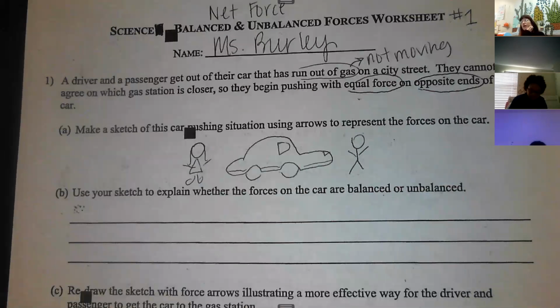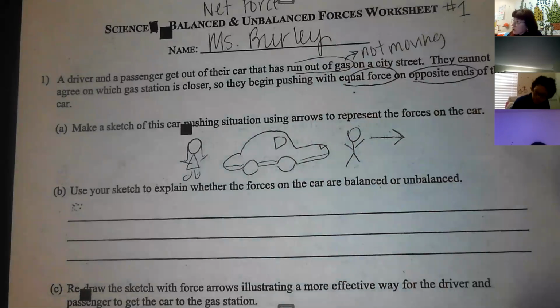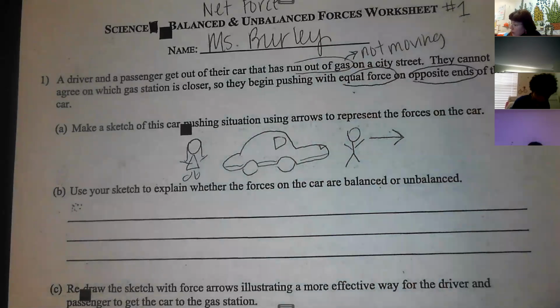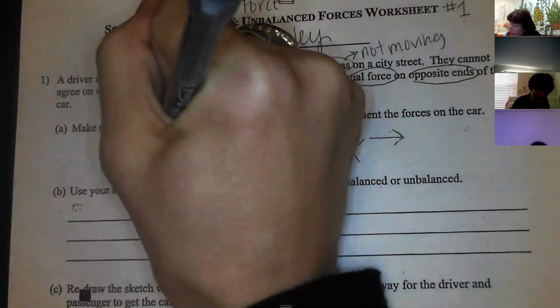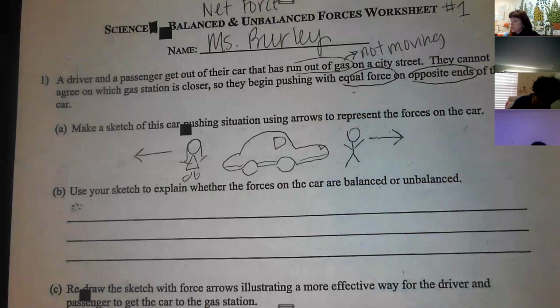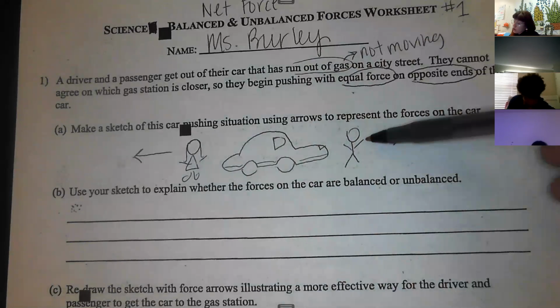What direction would my arrows be going in? Carlos? Yeah, so this guy's going to be pulling it to the right because he thinks that this gas station is better, or that there's a gas station that's closer over here, and she's going to be pulling it to the left because she thinks this gas station is closer this way. Or it could be the opposite, right? One could be pushing to the left and she to the right.